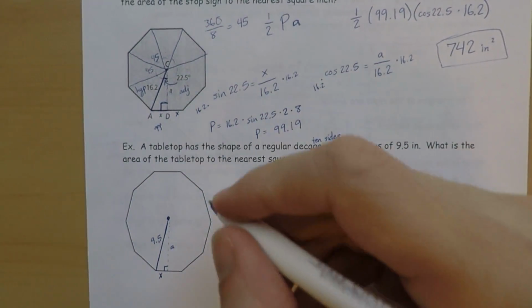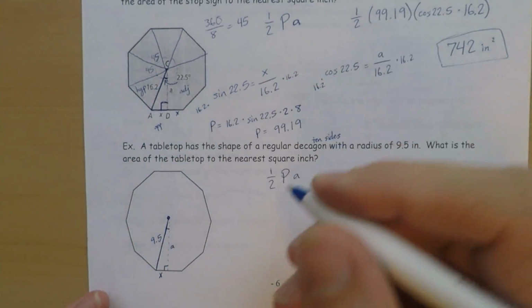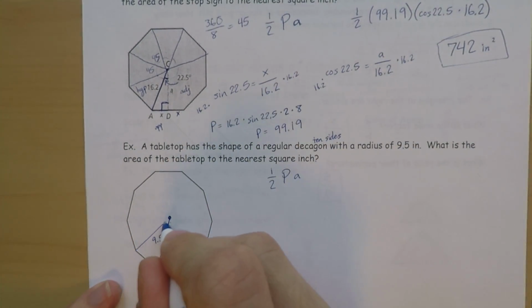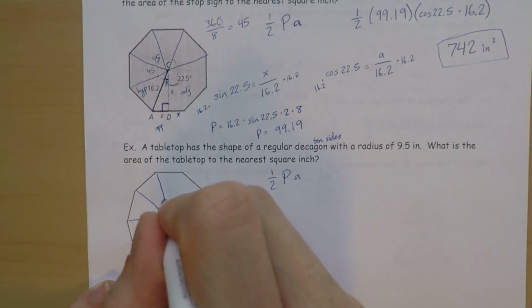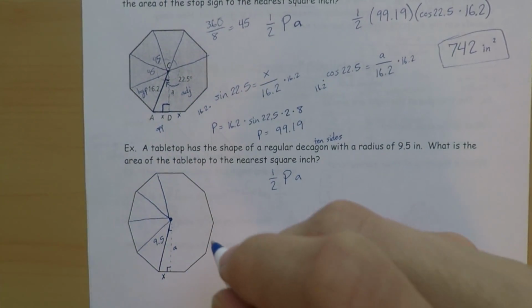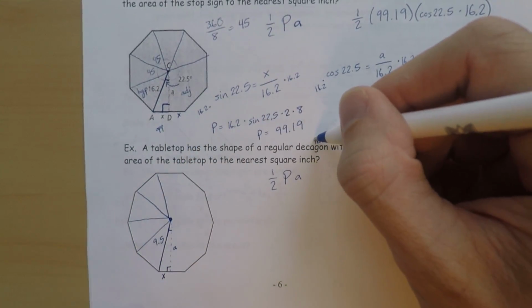The last thing we need to know is what the measure of this angle is. So imagine again if I drew in all the radii of my decagon, that would create 10 congruent angles, because a decagon has 10 sides.